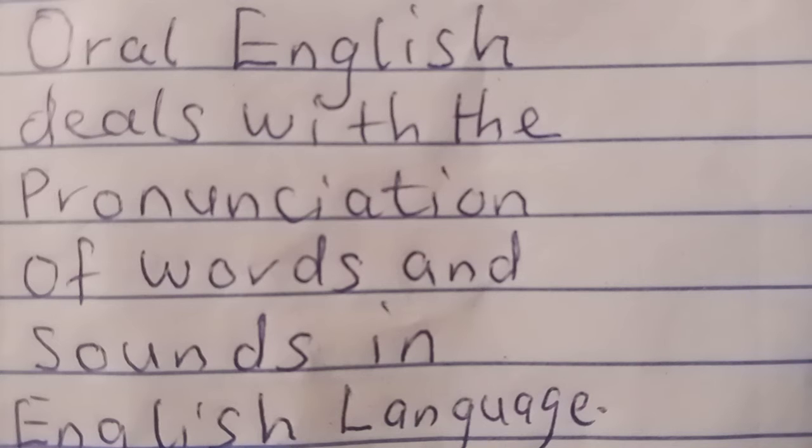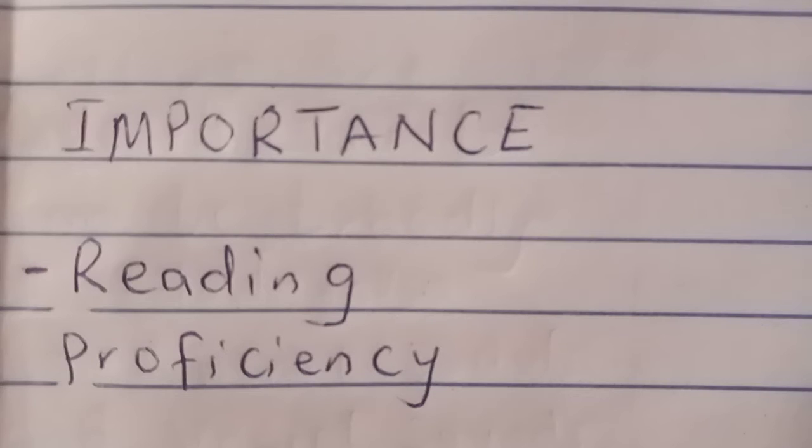Why do we have to learn the proper sounds of words? Shouldn't we just pronounce a word anyhow, so long as our listener can understand what I'm saying? Must I be particular about the proper sound? What's the purpose? Well, let's find out the importance of studying oral English. The first importance of studying oral English is that it enhances your reading proficiency.